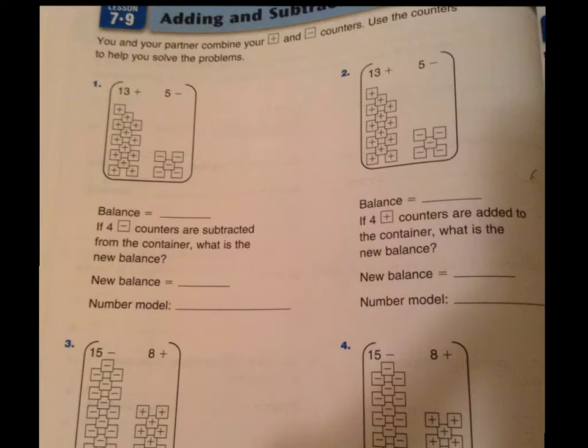Number 1, let me pick a good color here. Okay, number 1, we have 13 positives. And we have 5 negatives. Okay? Well, what's the difference between these two numbers? It's 8, right? The difference means how many numbers are in between them. There's 8 of them, right? And which one has more? Does the positive have more? Or does the negative have more? Well, the positive, right? So it's 8 positive. Or you can just simply write 8. Remember, if you don't put a sign on it, we assume it's positive.